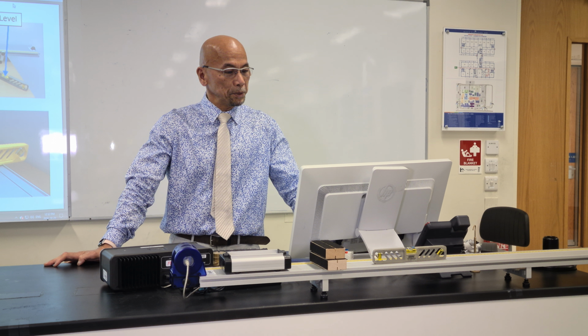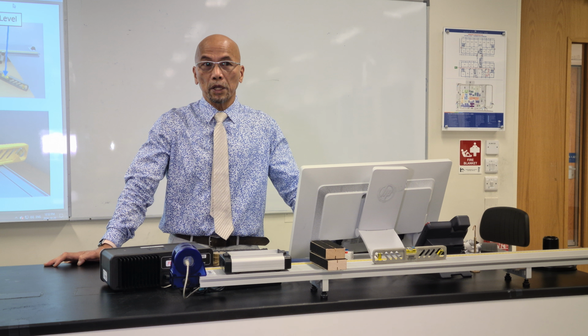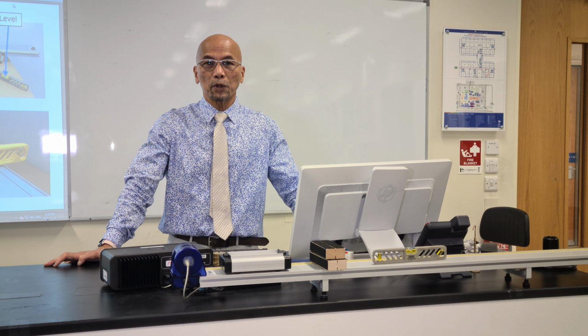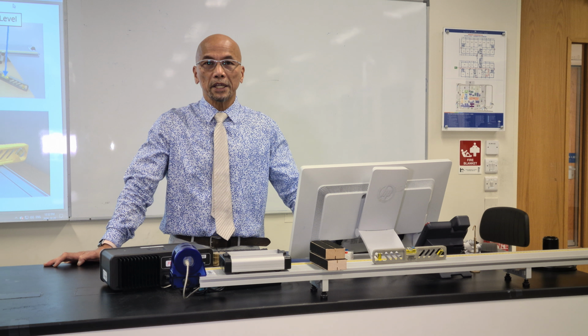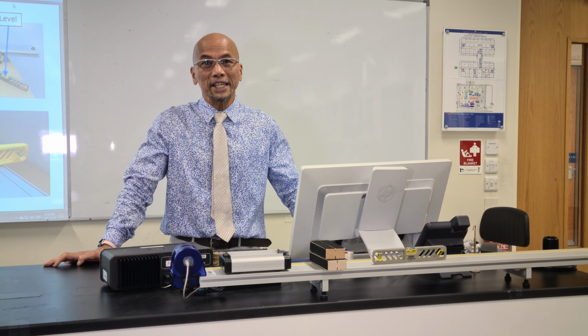Today's lab we'll be dealing with motion. We're in particular studying when an object is moving at constant velocity and when an object is moved uniformly accelerated.